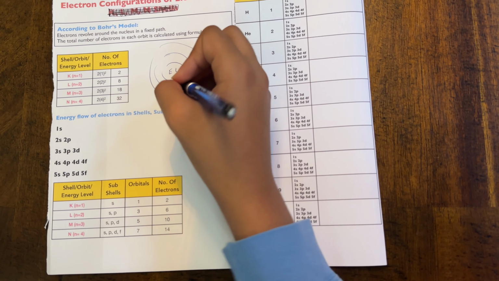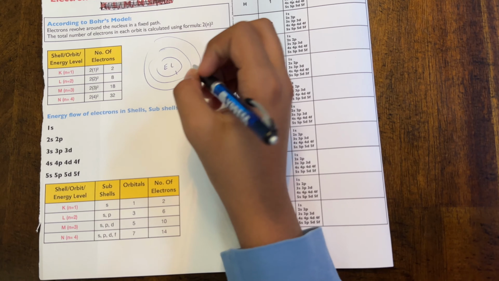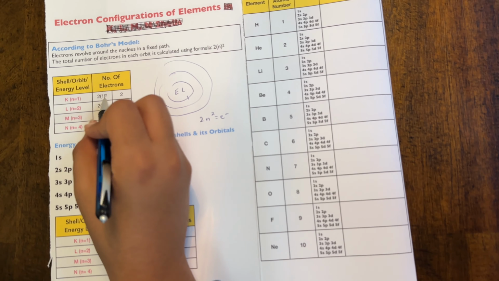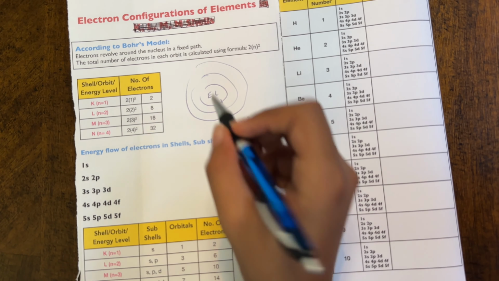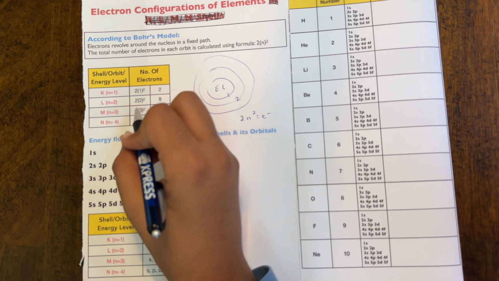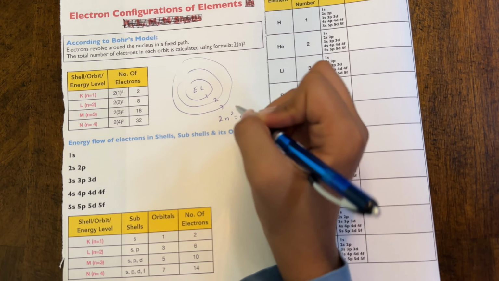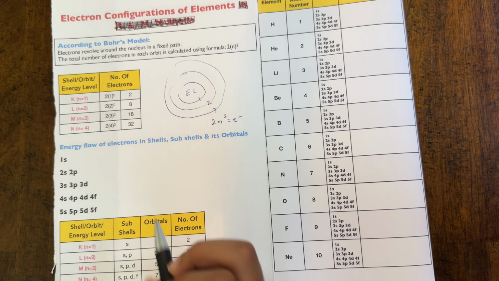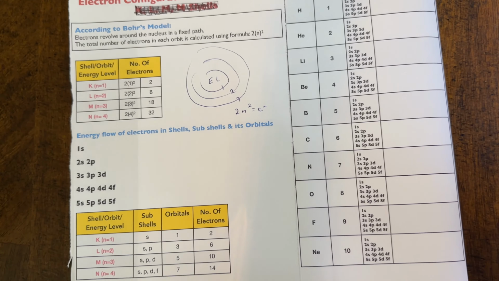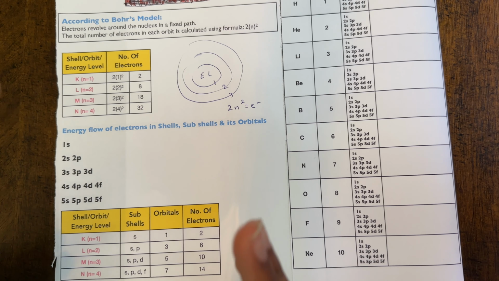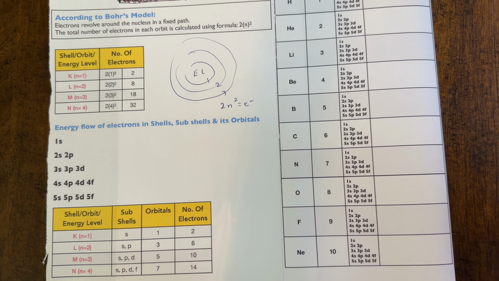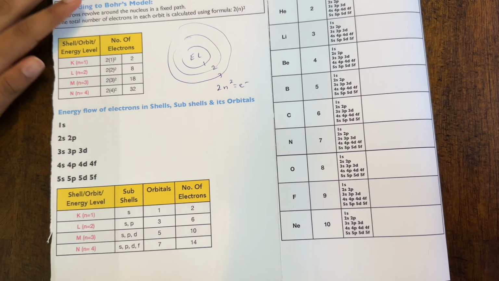For example, this is the first orbit, so we would say 2 times 1 to the power of 2, and that's just 2. Then the second orbit, 2 times 2 to the power of 2, which is 8, and then the third orbit, 2 times 3 to the power of 2 is 18. That represents the maximum number of electrons that can fit inside that particular orbit. We go up to 4 over here.